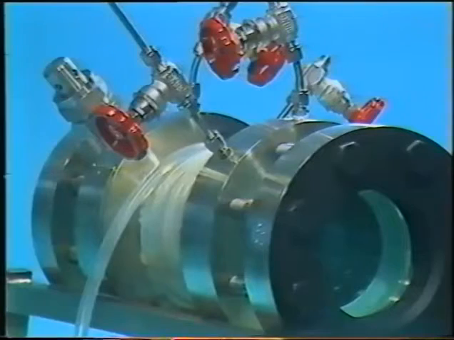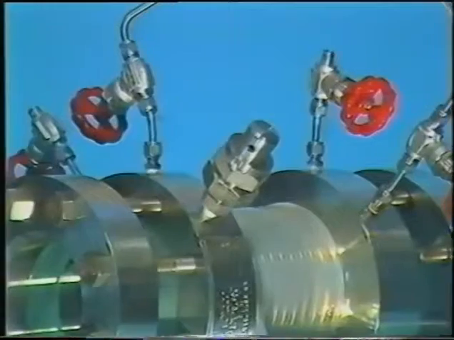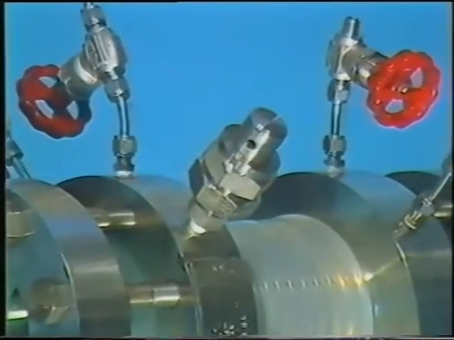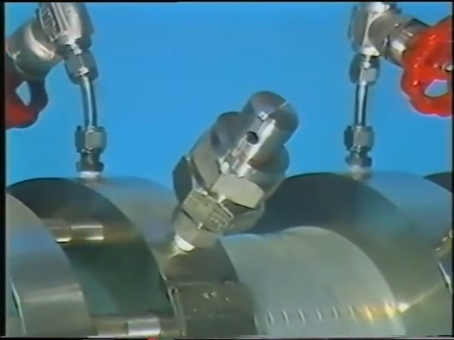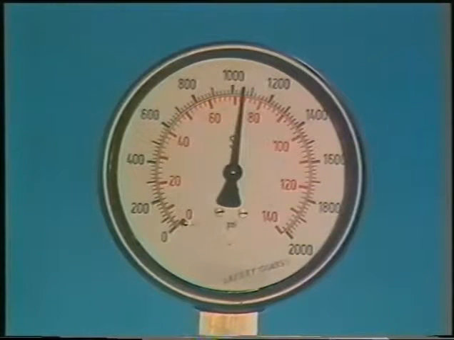Both phase changes will take place in an observation cell, specially designed and constructed by Mesa UK. The cell can withstand pressures of more than 1,000 pounds per square inch gauge, equivalent to 69 bar gauge.